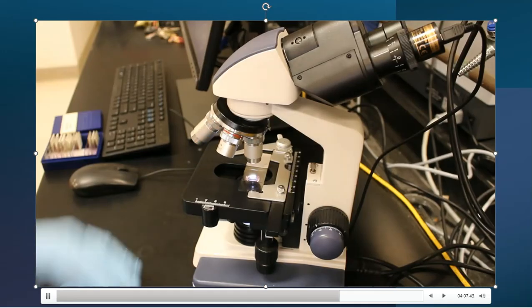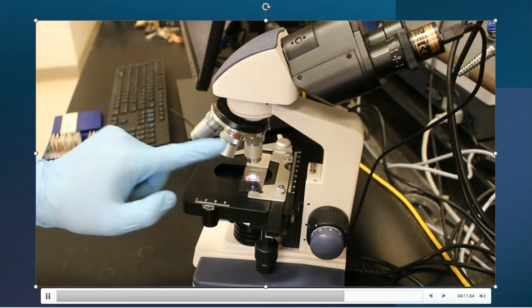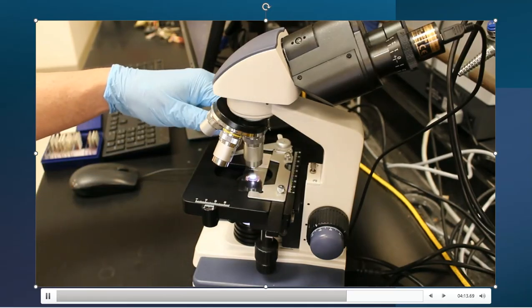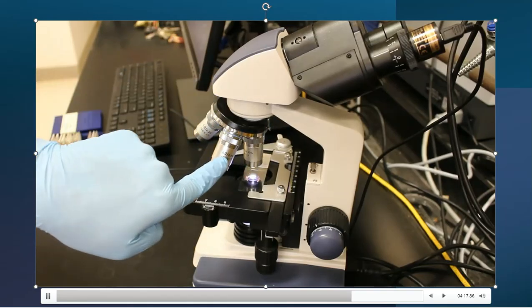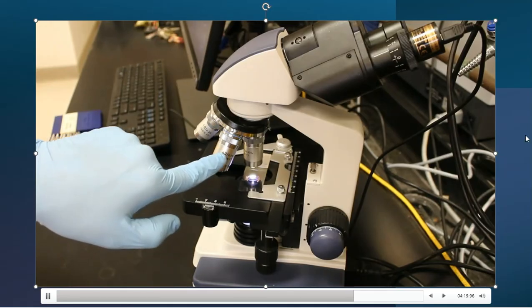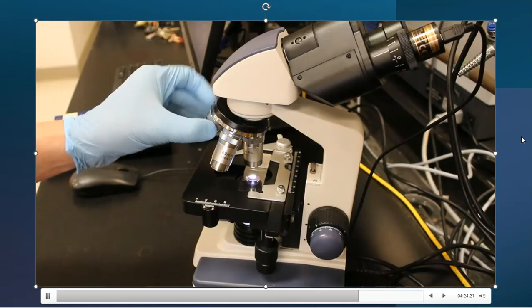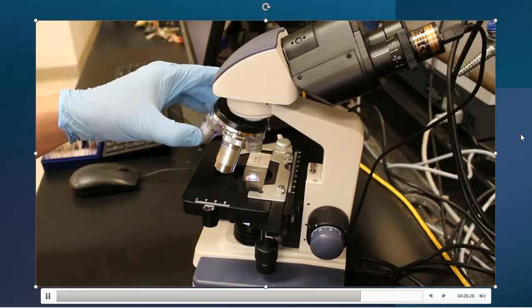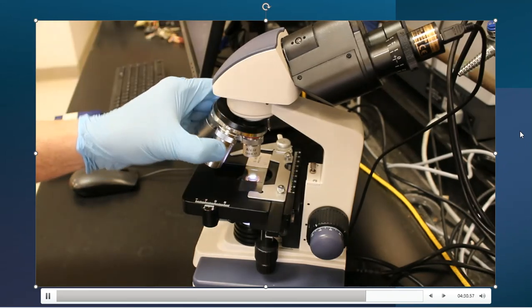All right. And then finally, the next thing that I want to talk about is the turret. And here's our turret. This just switches, and you just grab a hold of it and turn. And each one of these lenses has the magnifying power stamped on the lens. And what I like to do first is start off with the most zoom out, and that's our lower number of a 4.